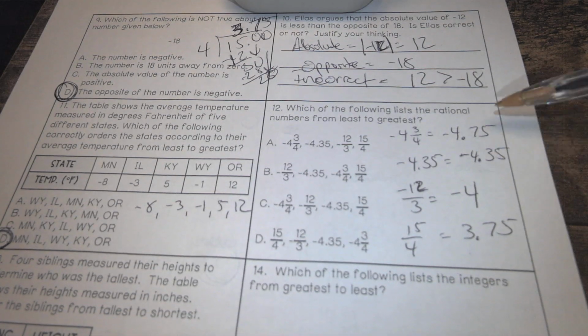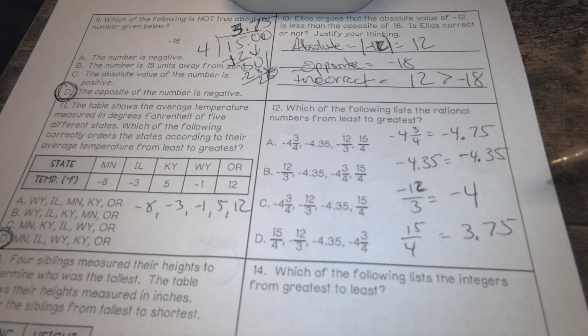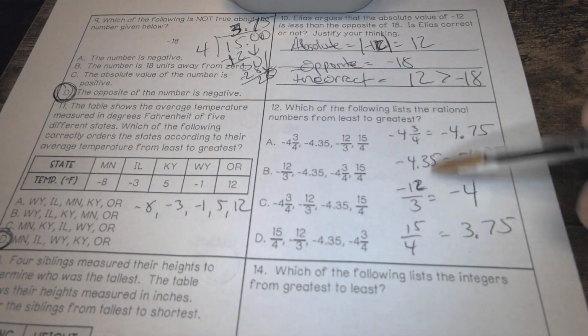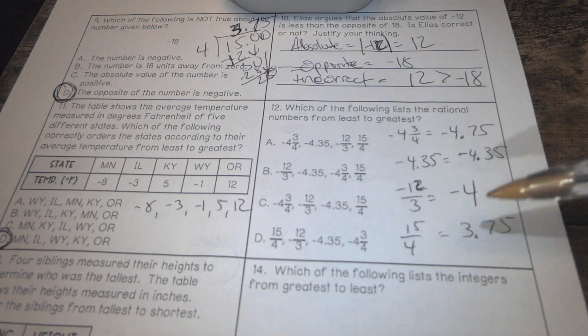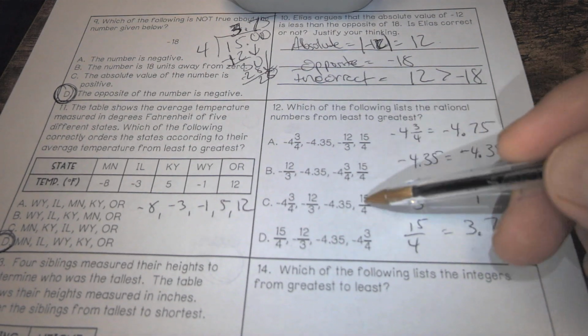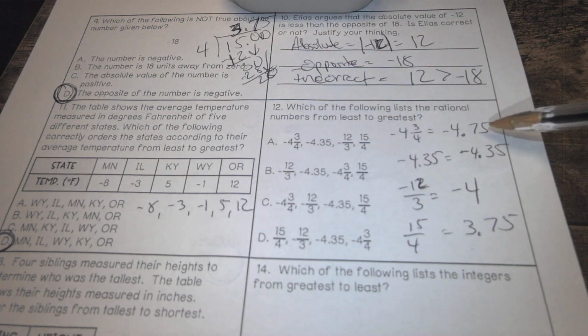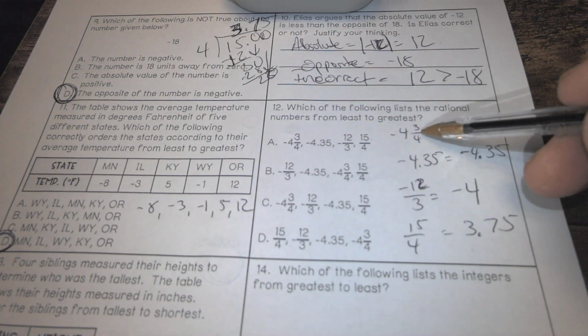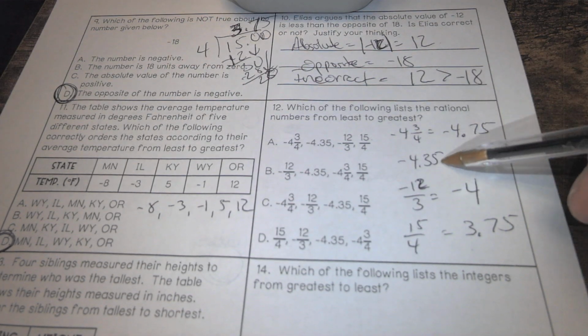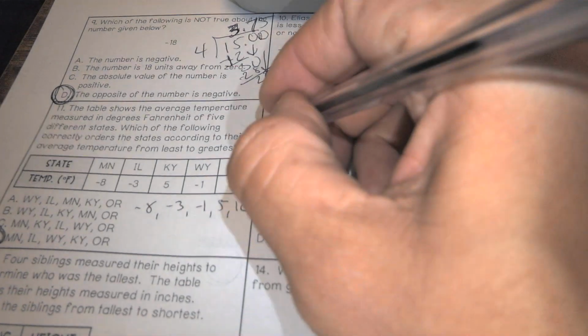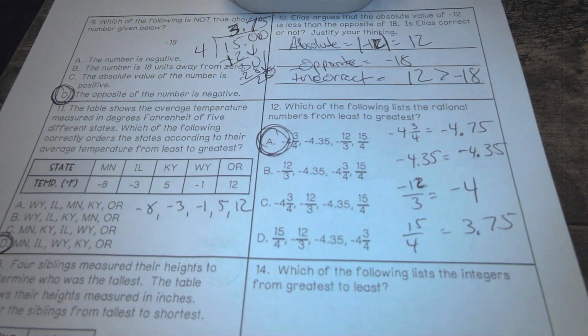So we are starting from least to greatest. These three are negatives, and this one's a positive. Automatically, I know that 15 over 4 has to be at the very end. Then I'm going off what would be the farthest away from 0. Well, negative 4 3/4, then it's got to be negative 4.3. So it's got to be letter A.